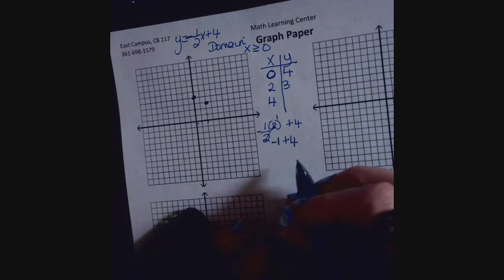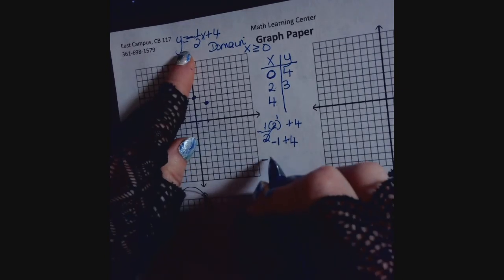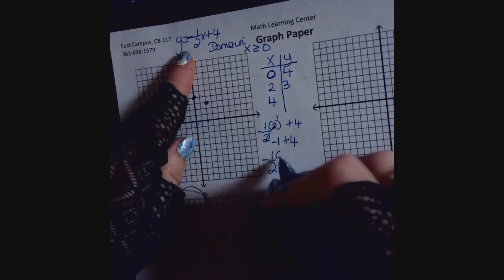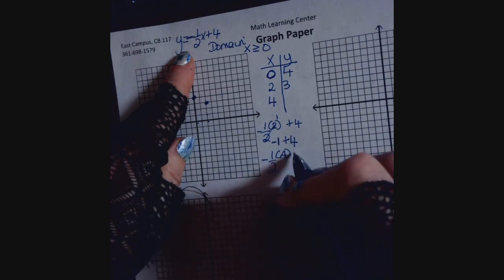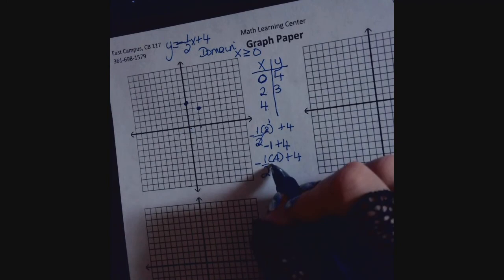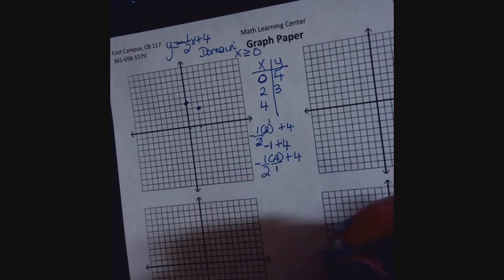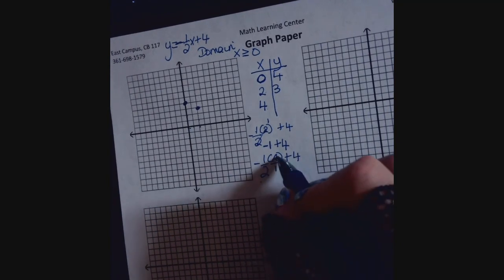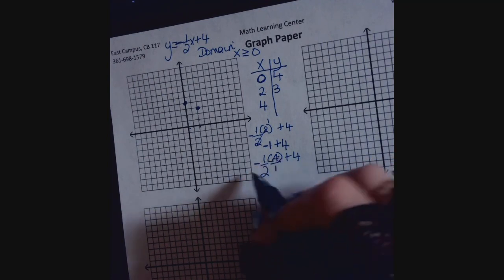So let's plug in 4. Negative 1/2, and then up here instead of x, I put the 4, plus 4. It's simple division now because this is like 4 over 1. So 2 divided into 4, and then we deal with the negative.